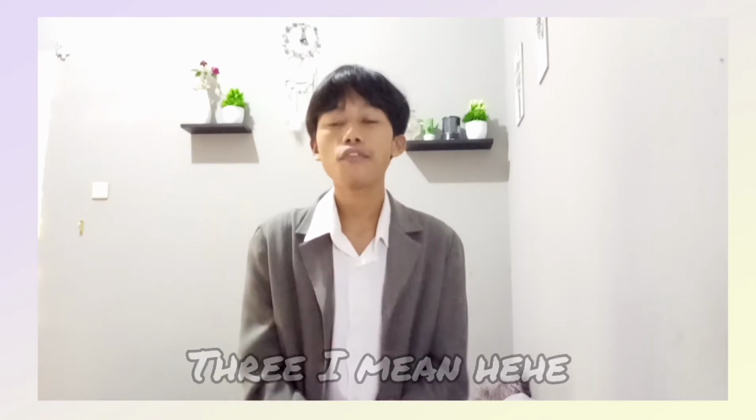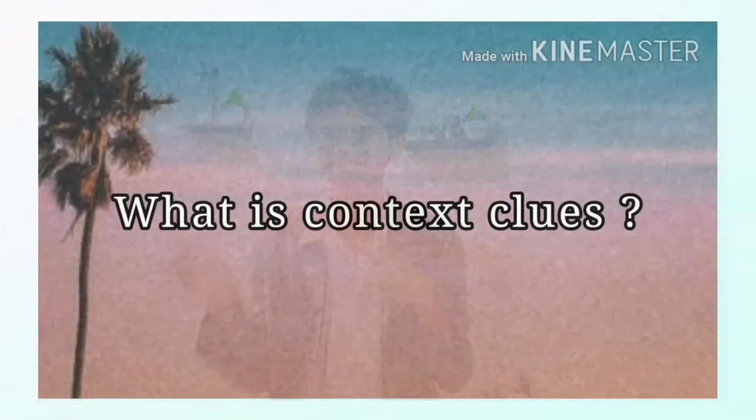So the first question is my experience of using context clues to understand a story or article I have read. In my experience, there are 4 types of context clues that I use to understand the meaning of a difficult word in an article or story. So let's check it out.